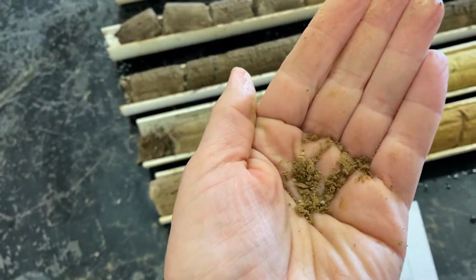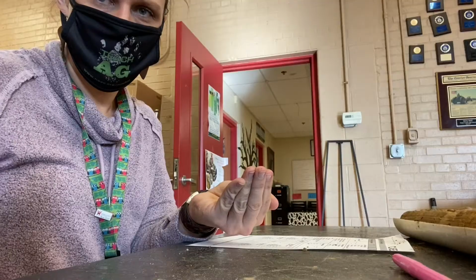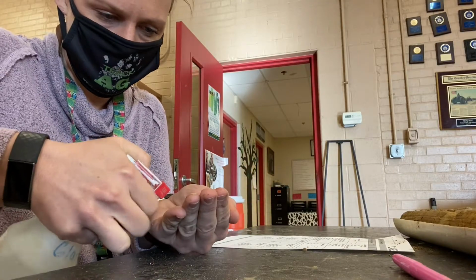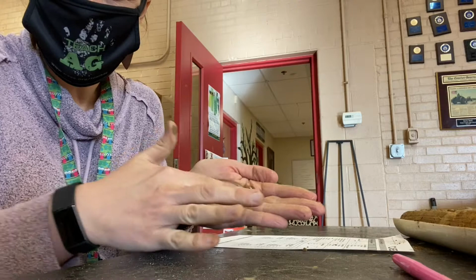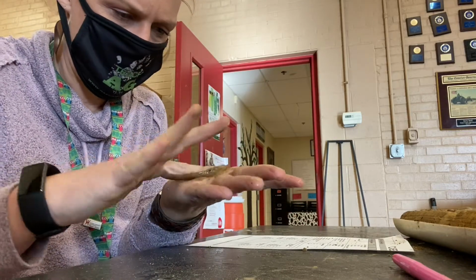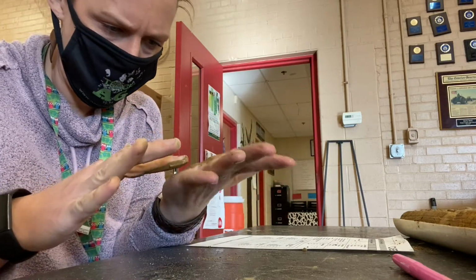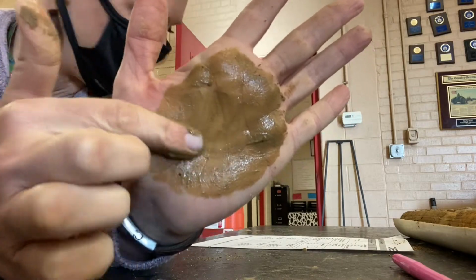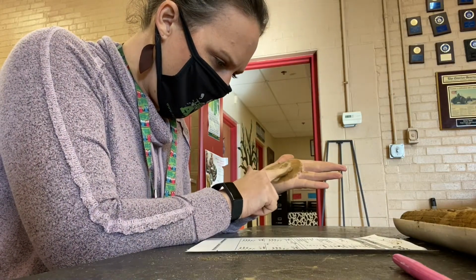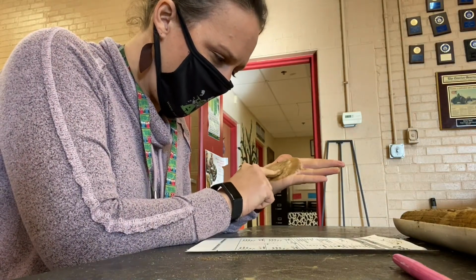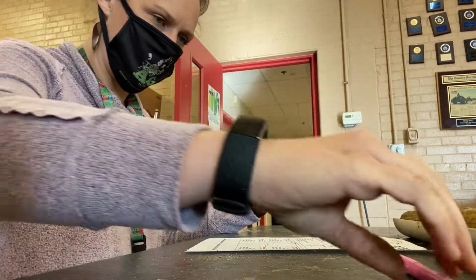Okay, so I broke off just a little bit. I'm not going to do the whole ribbon test. Actually, okay, I'm going to swap directions real fast. I am going to just do my texture test this way. So it's not sticky at all. It feels smooth with some pieces of grit in there. So on texture, I would call this a 3. It's either a loam or a silt loam. So I'm going to go with 3.